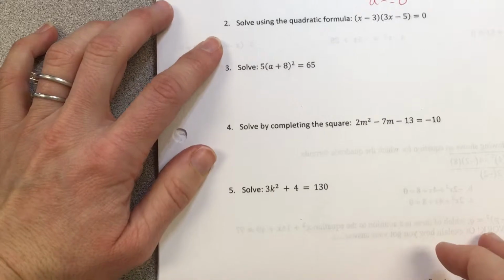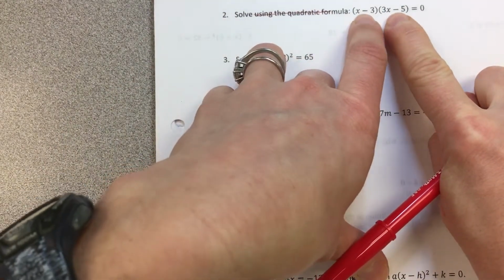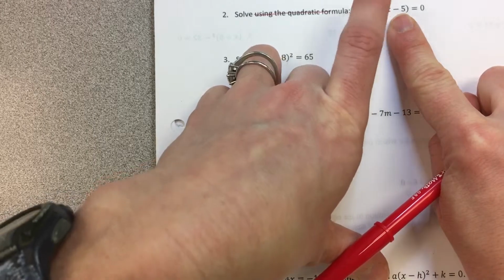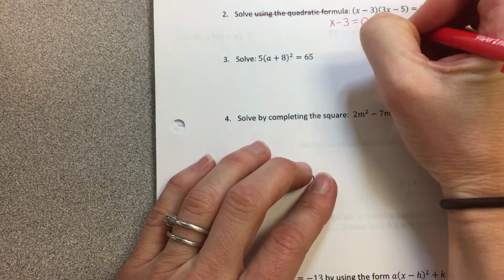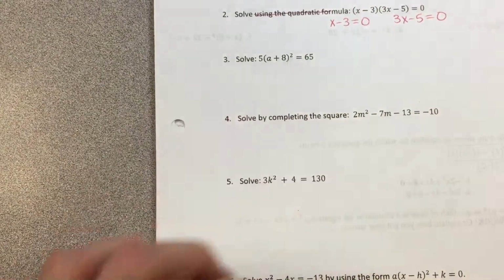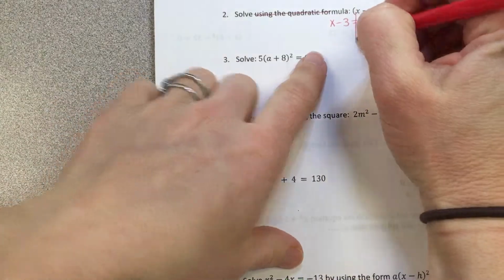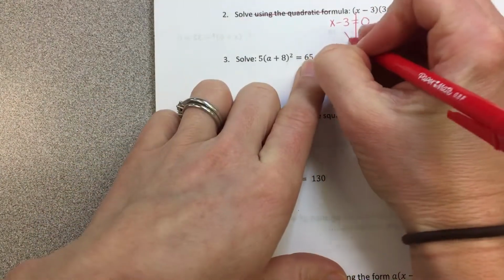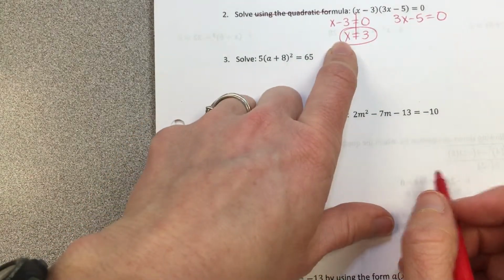All right. Number 2, solve using the quadratic formula. Once again, I don't feel like that's the easiest method to use on this one. When I have 2 sets of parentheses, it's already been factored. I can set them each equal to 0. X minus 3 equals 0. 3x minus 5 equals 0. Okay? So you set each parenthesis equal to 0. And remember, you have to get x by itself in each of them. So this one, you move minus 3 to the other side, it becomes positive 3. Okay? And that's that answer.